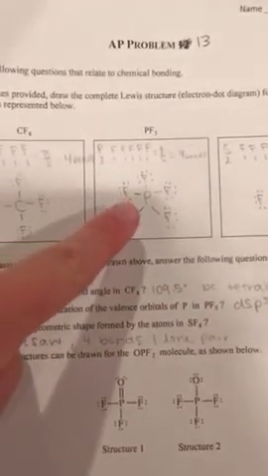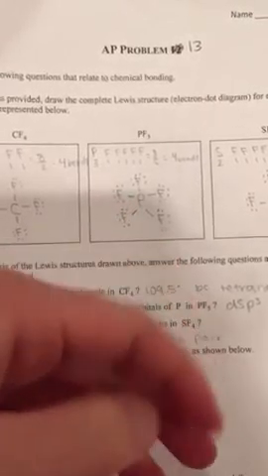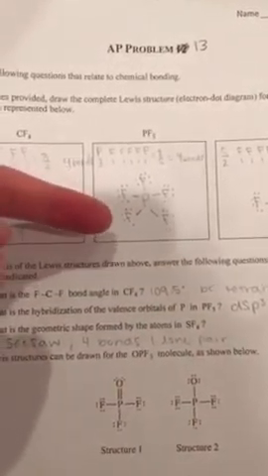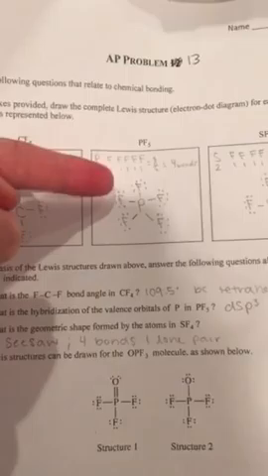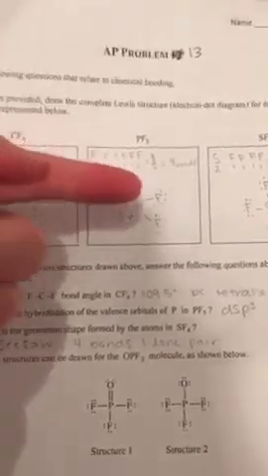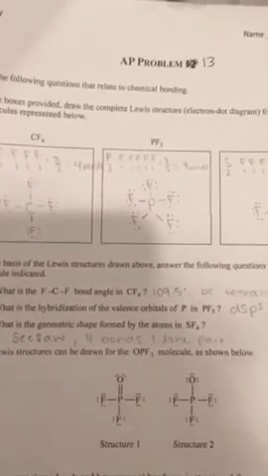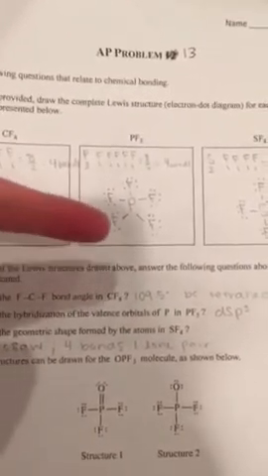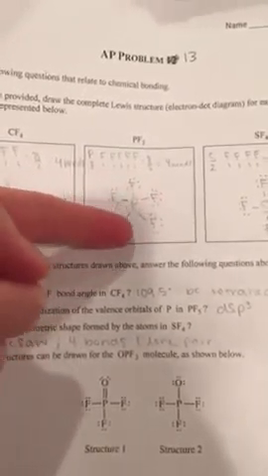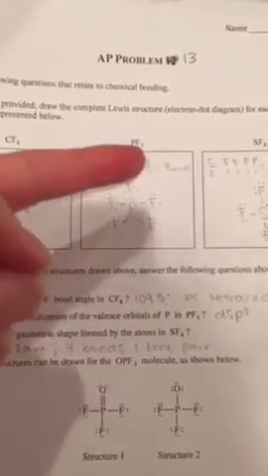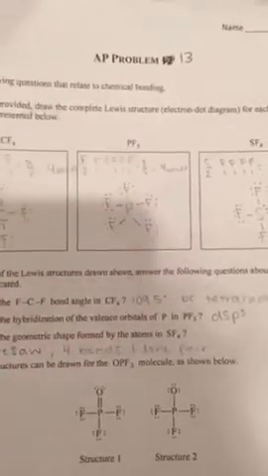But for this one, since P is in a d orbital, it can break the octet rule and go above 8 valence electrons. So instead of just having 4 bonds, we're going to have 5 to have all 5 fluorines in there. So you add the 5 bonds, you have all the fluorines on the outside, and then you draw the lone pairs all the way around.